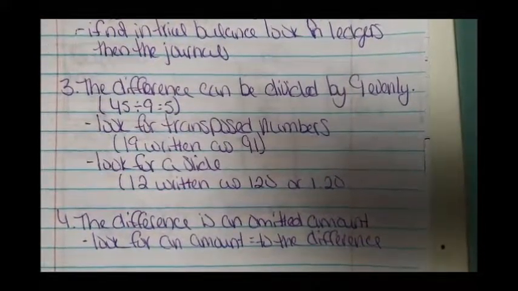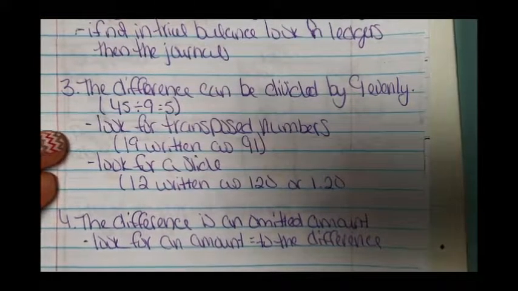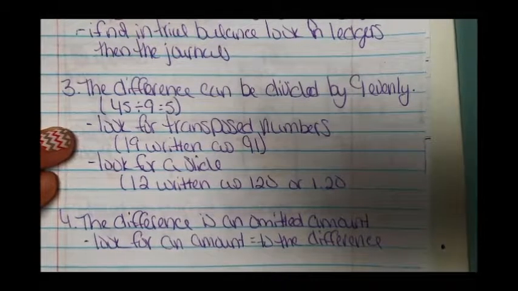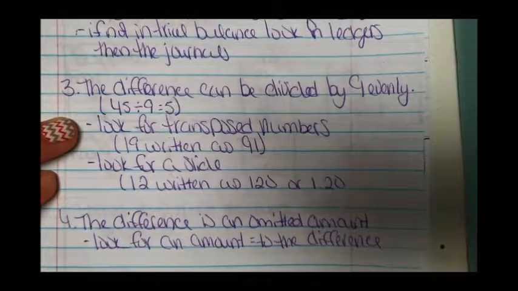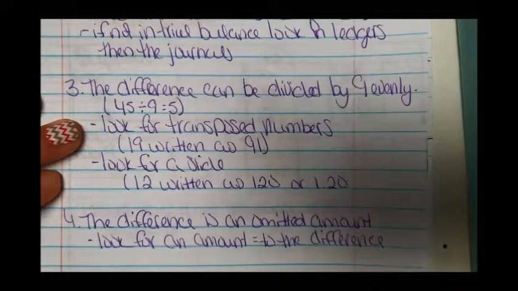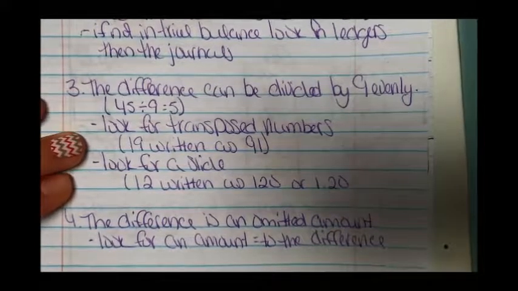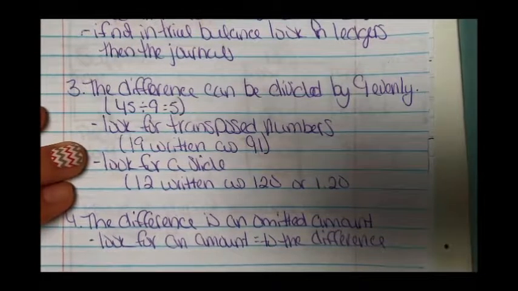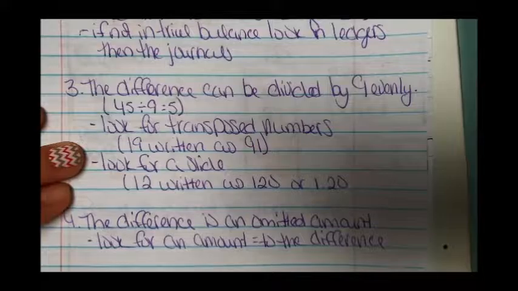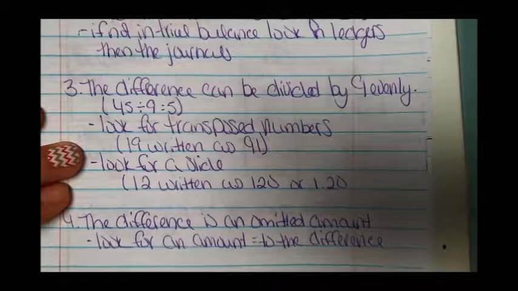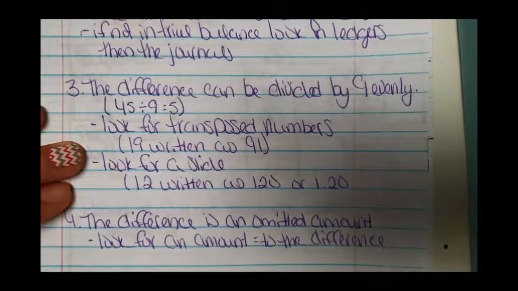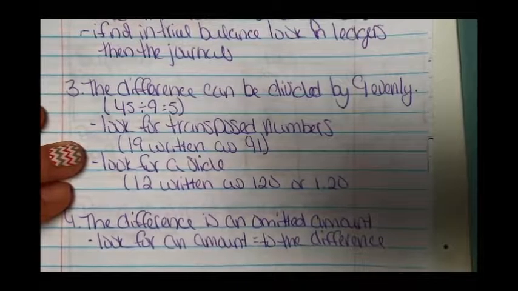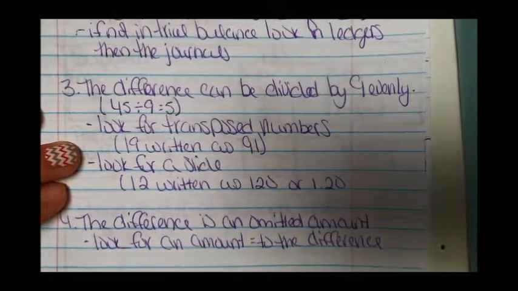Okay, the third error you might come across. If your difference can be divided by 9 evenly, so 45 divided by 9 is 5, there's no remainder, look for a transposed number. A transposed number is a number that's written backwards, basically. So you wanted to write 19, but you wrote 91. You wanted to write 56, but you wrote 65. Okay, that's a transposed number.